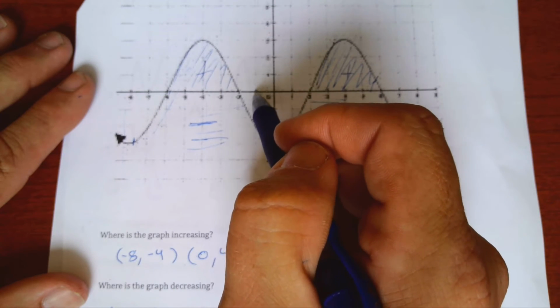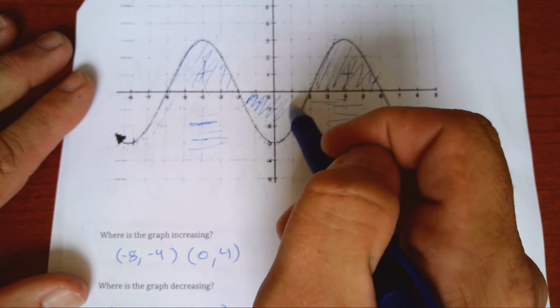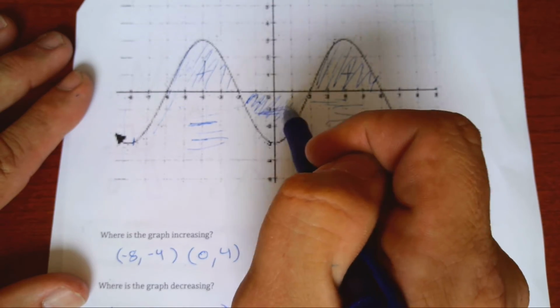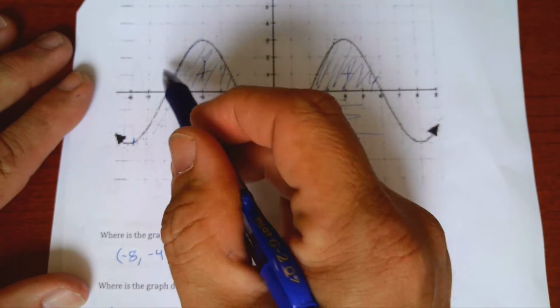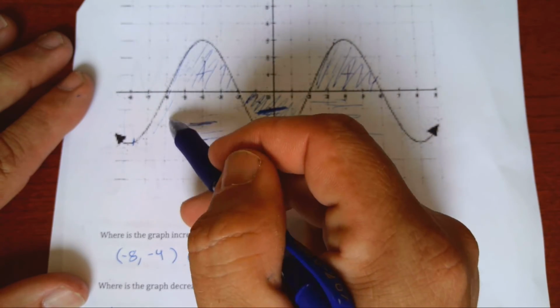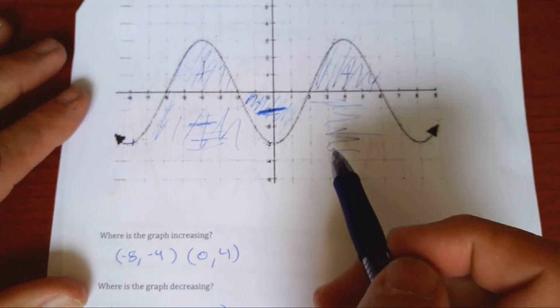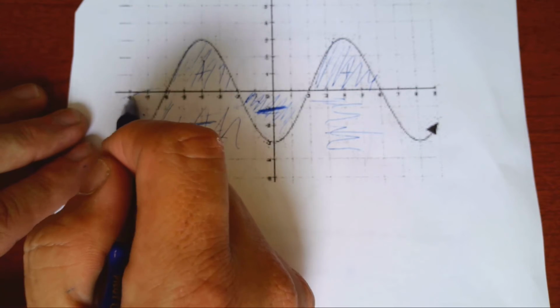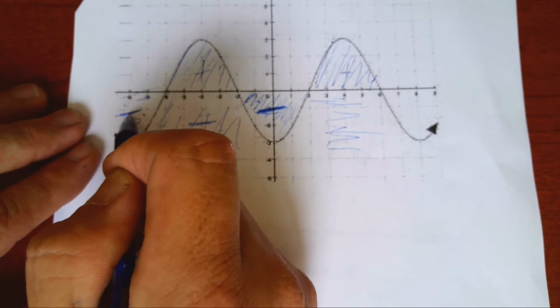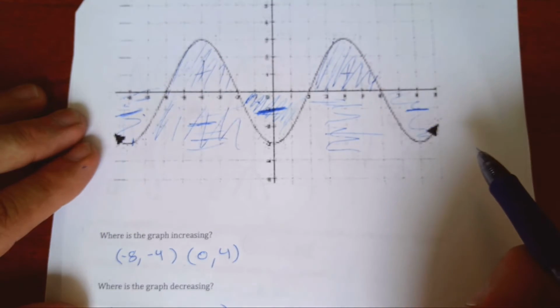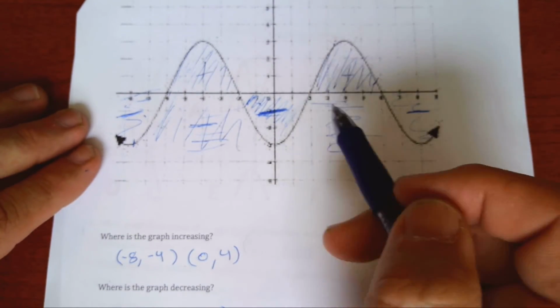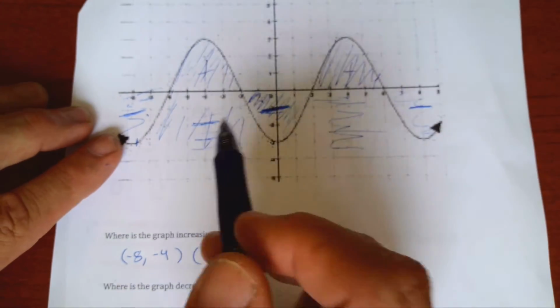And then here, it's below, so this would be a negative section. This part's negative. This part's positive. This part's positive. And then over here is negative, because this section's underneath. And then over here, it's negative, because this section's underneath. So it's always kind of like where the hill or the valley is.